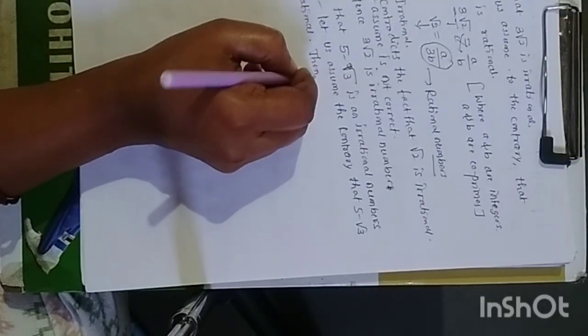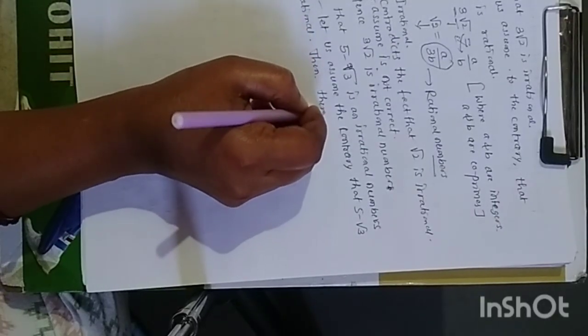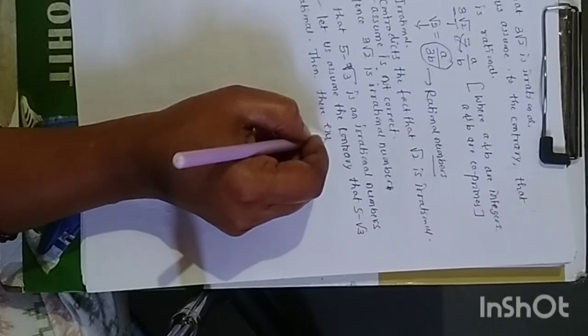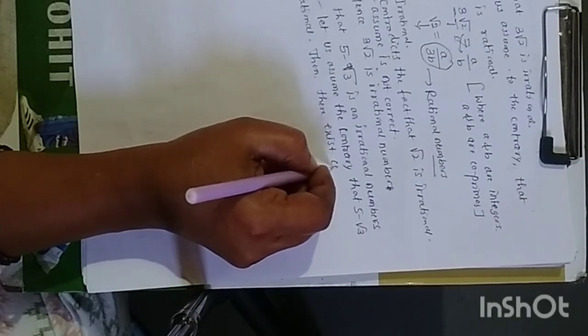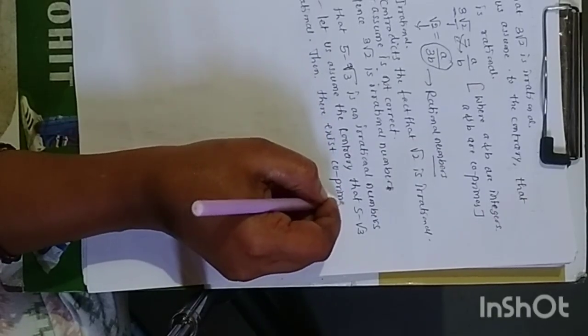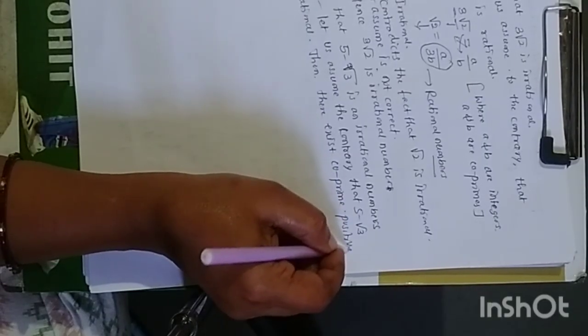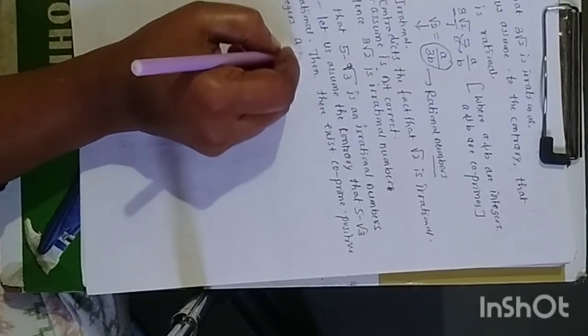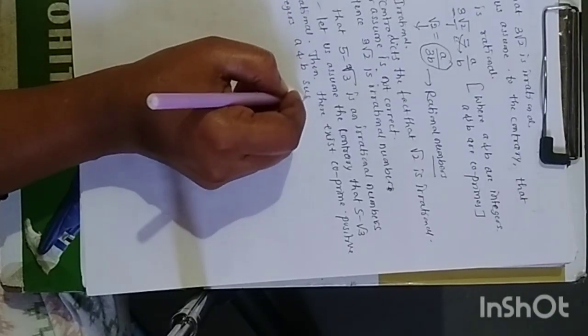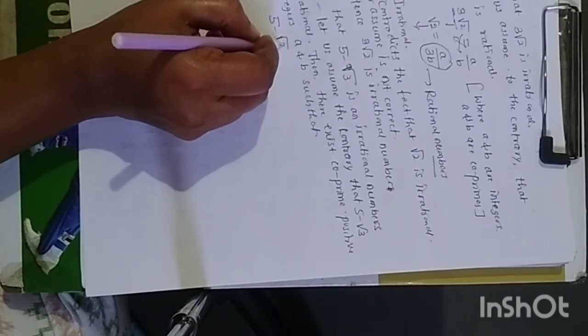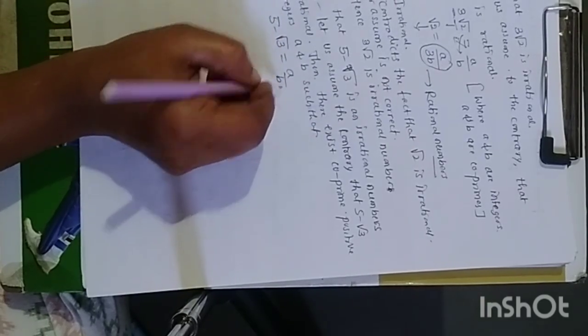Then there exist co-prime positive integers a and b such that 5 minus root 3 equals a by b.